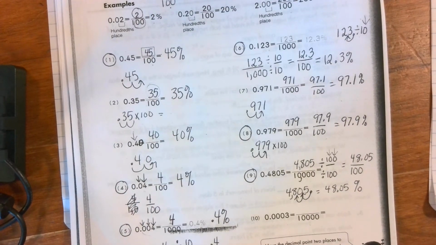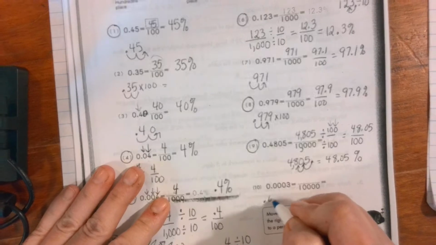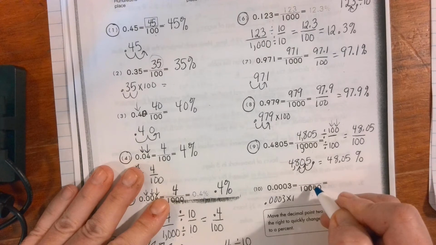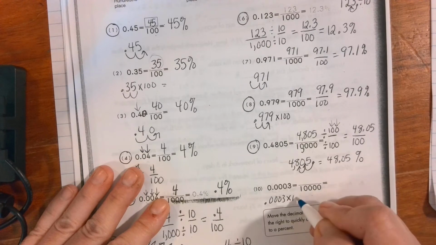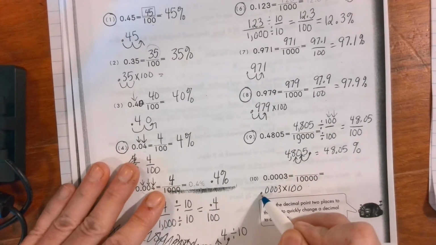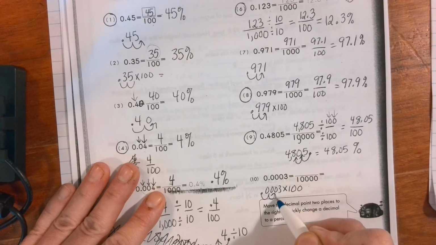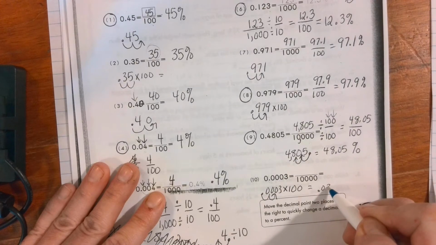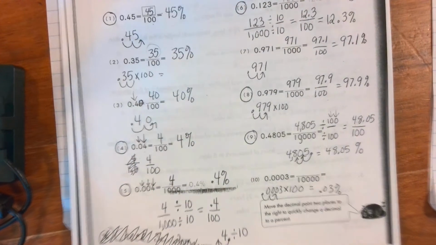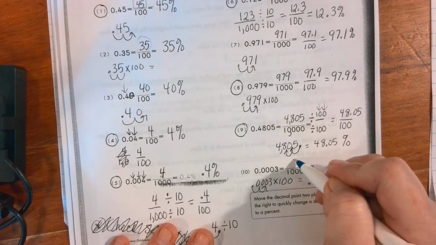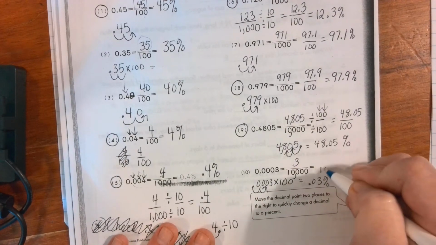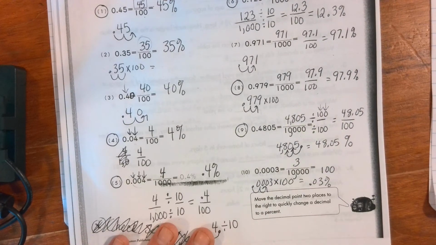This was the toughest one, so let's use our trick. Because this number is over 10,000, but I need it over 100. So our decimal is going to go what direction? Right. 2 spaces. Okay, so let's do it using our fraction method. So this is 3 over 10,000, but I need it to be over 100.